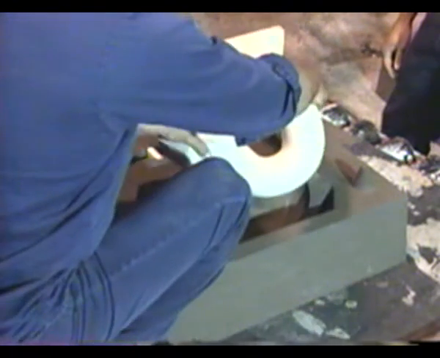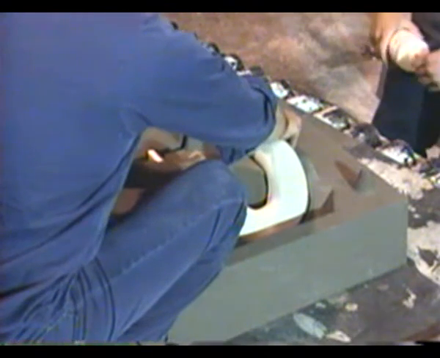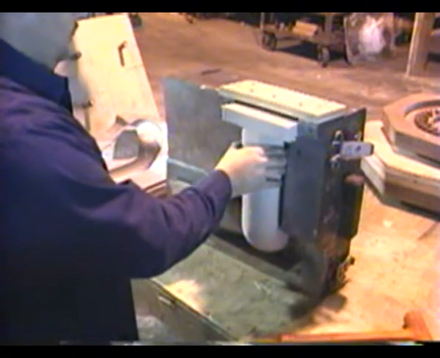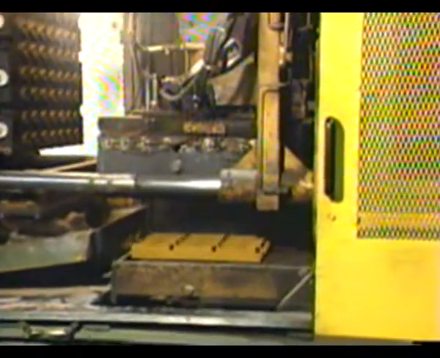Cores are needed to create the recesses, undercuts, and interior cavities that are often required for castings. Cores are produced from various materials using a variety of production methods.